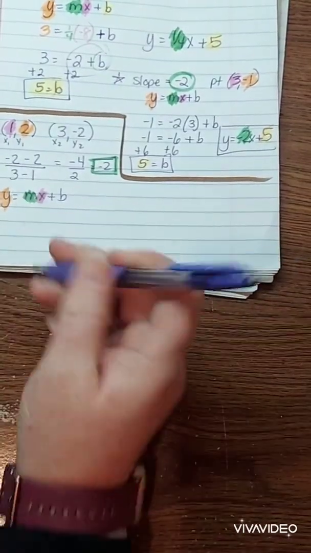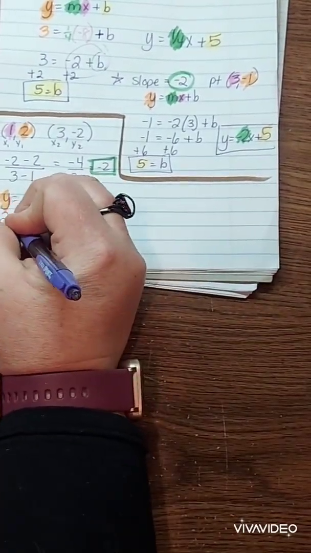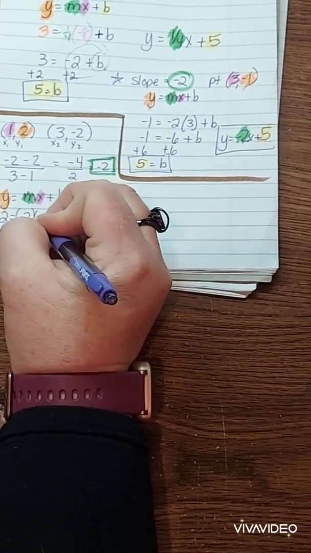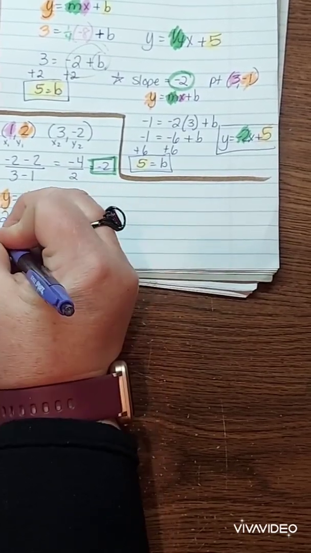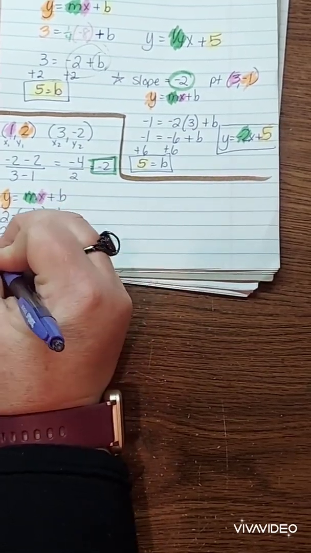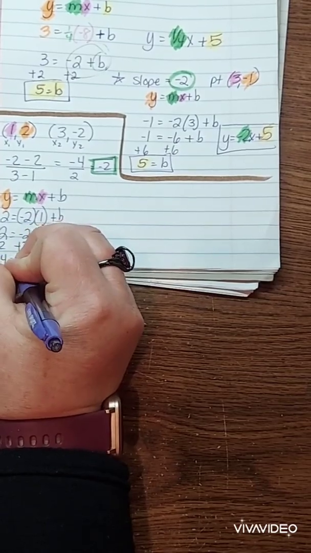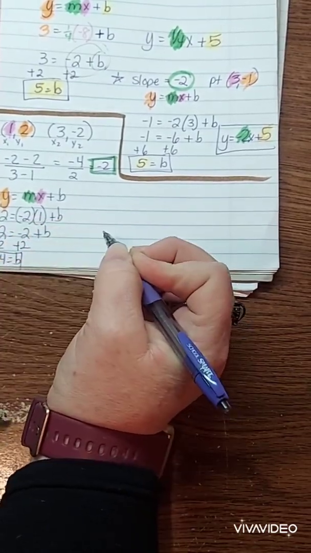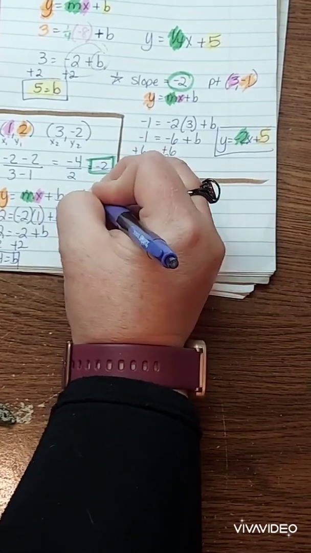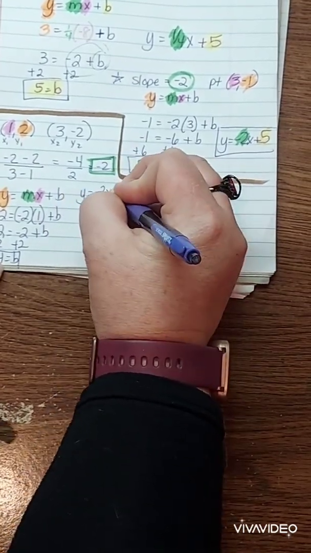I did this one because it doesn't have any negatives. So 2 equals -2 for my slope times 1 plus b. So 2 equals -2 plus b. Add 2, add 2. Thank goodness it wasn't 5. I get 4. Okay? So y equals -2x plus 4.